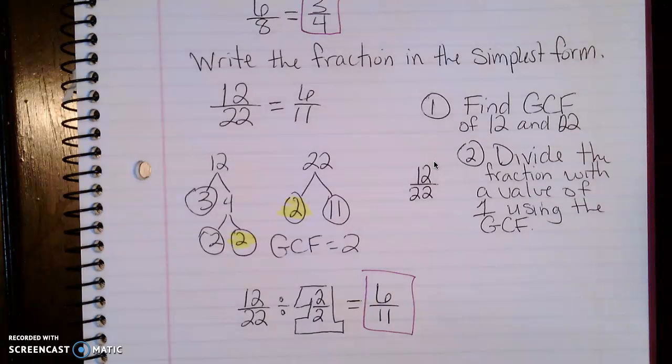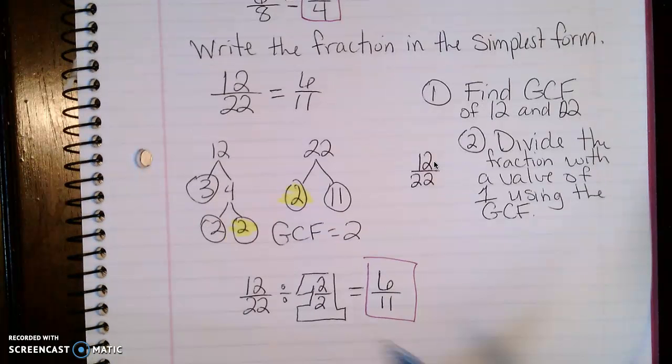Okay, on the next page, example 2 says to write 18/30 in simplest form, and I'm going to turn the page because this one has more steps. So this is if you cannot find the greatest common factor. Okay, so we are going to simplify 18/30. This is the method you use if you cannot find the greatest common factor.